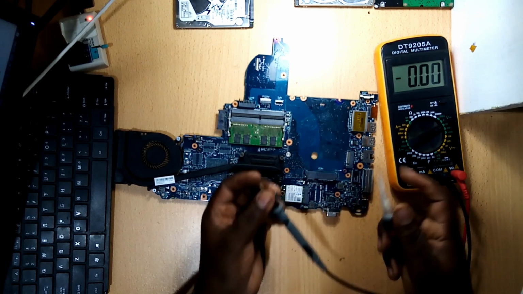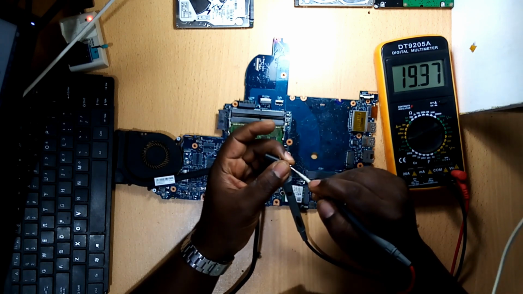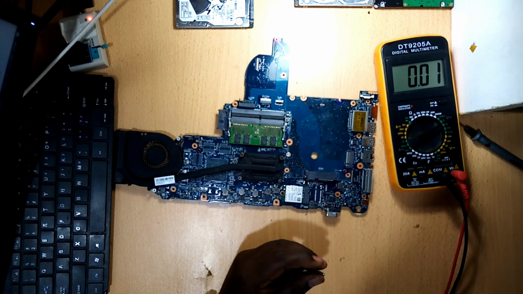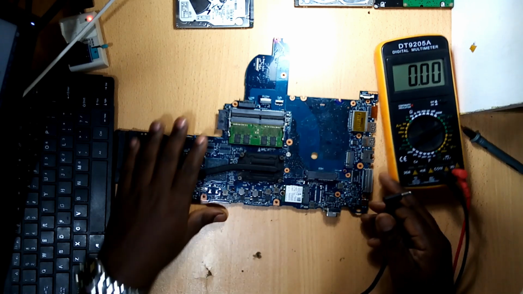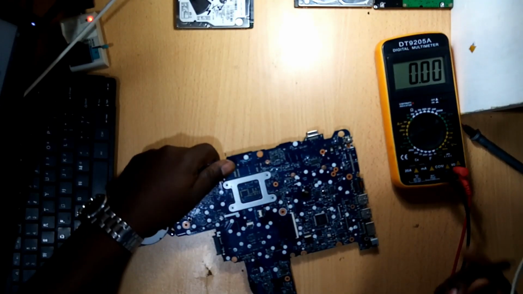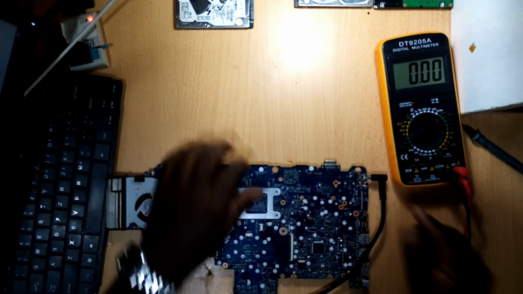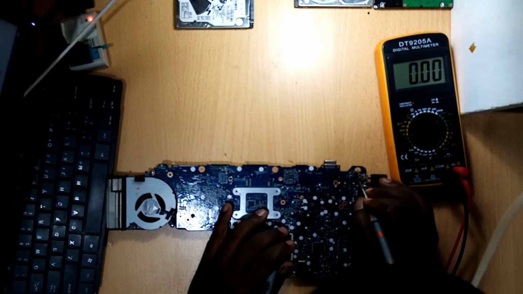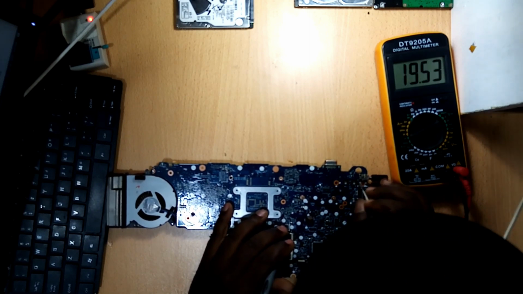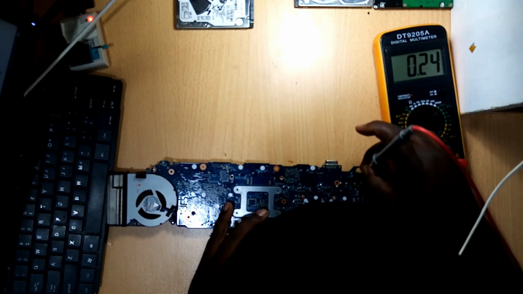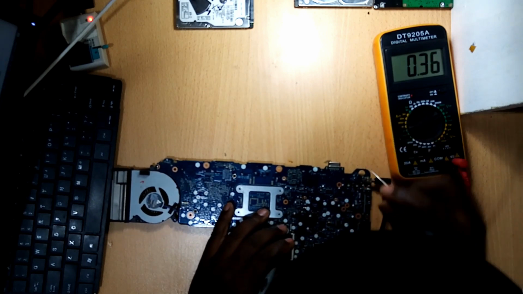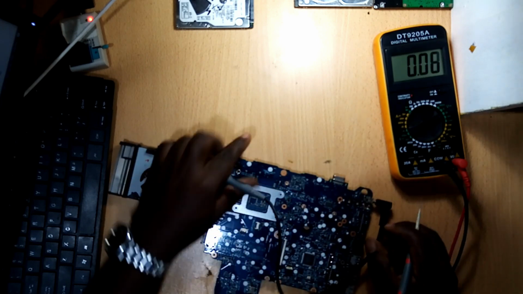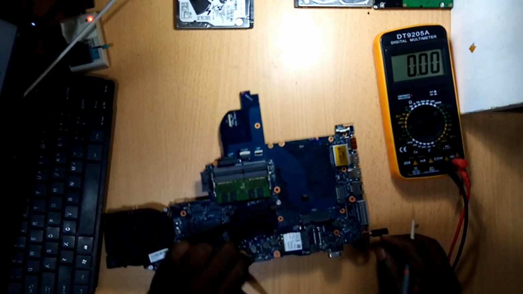So this is the charger. Yeah, we have 19.53. That's okay. So let's see whether the same is coming into the laptop. Yeah, we have 19.53. That's okay. 1.1 volts. Let me check the other side of the chip.